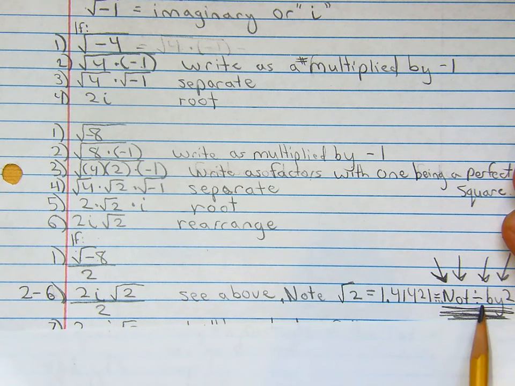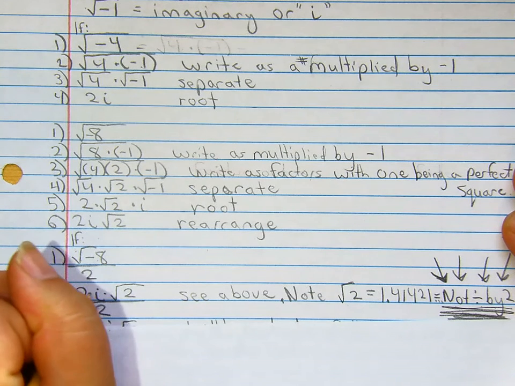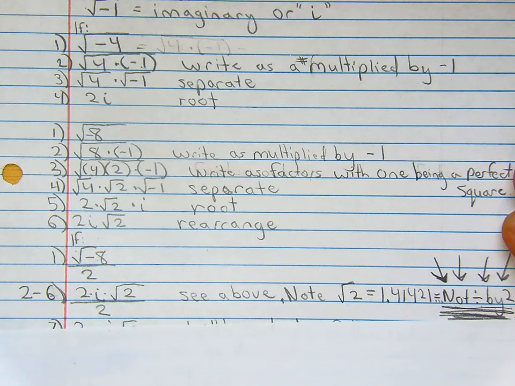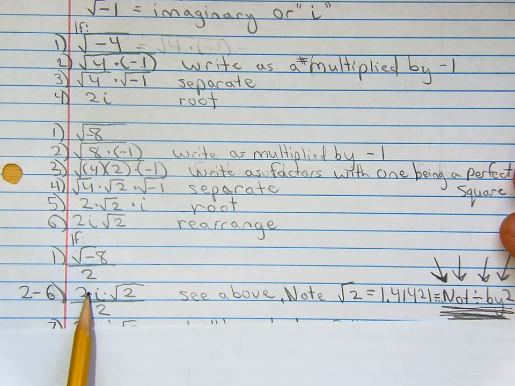You do not divide the root by 2. It's off limits. It's protected. But anything out here is fair game, because this is attached by multiplication, and this is a true 2. This is just writing the square root of 2 because you don't want to write out 1.41421.